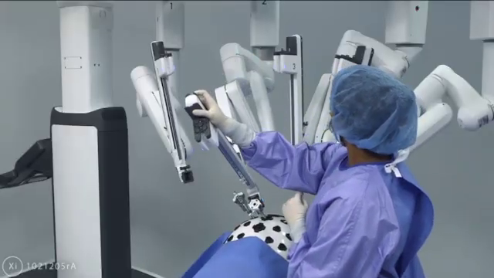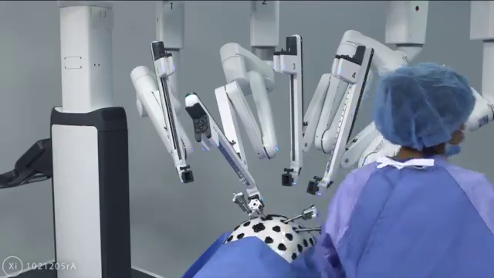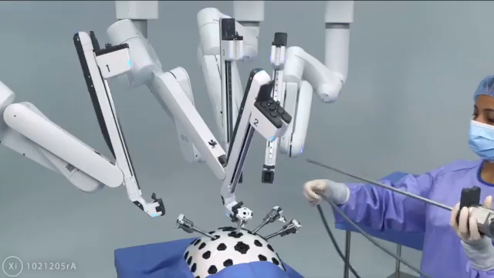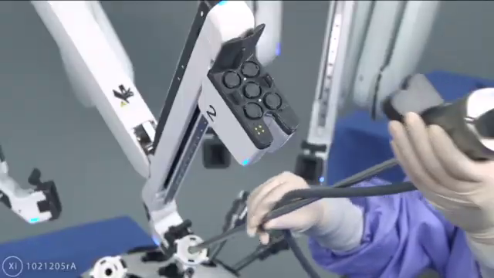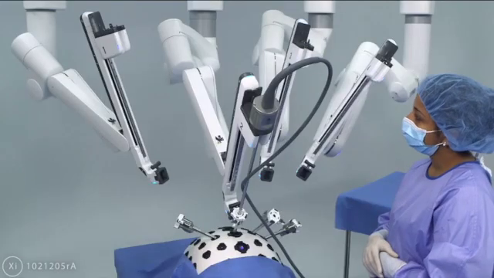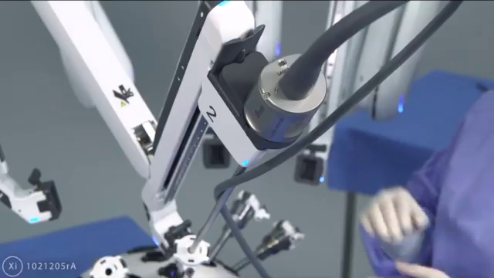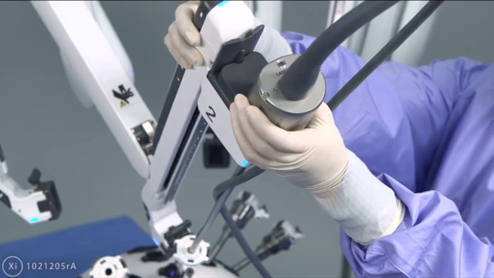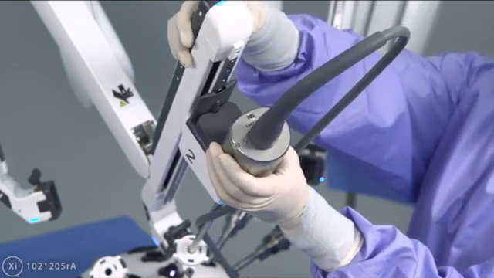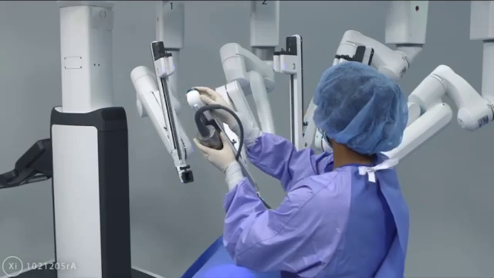Now install the endoscope. A sterile staff member then installs the endoscope onto the arm. Point the scope at the target anatomy, then press and hold the targeting button. Using the instrument clutch button, he or she gradually inserts the endoscope to point at the target anatomy.